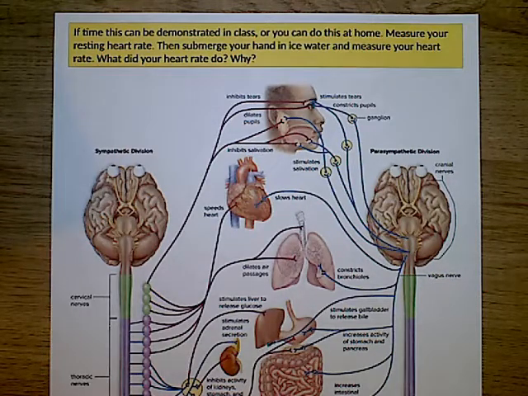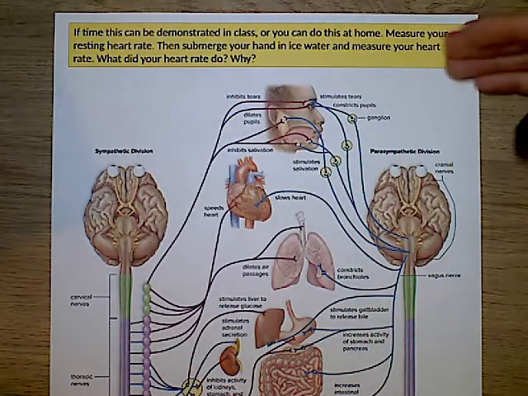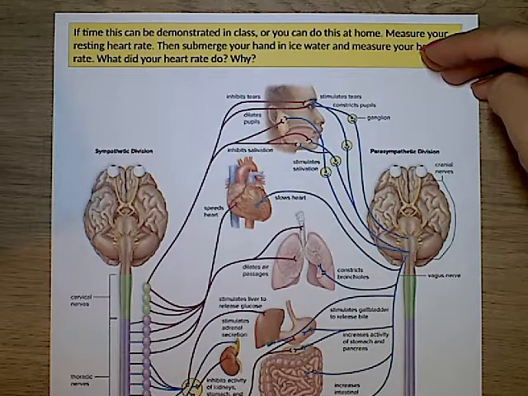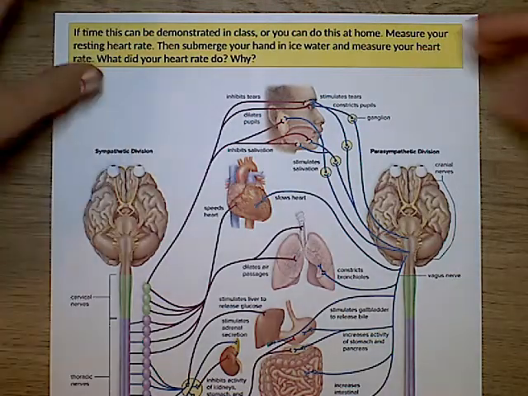It's going to increase because you've activated the sympathetic division of your autonomic nervous system. I don't know about you, but to me, that is painful. I want to get my hand out of there. And that's going to activate the sympathetic nervous system.